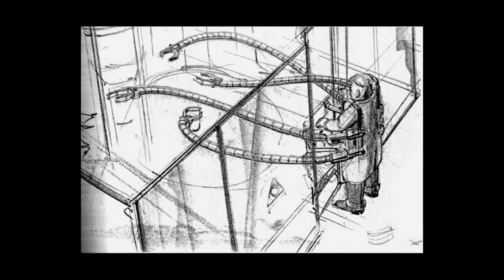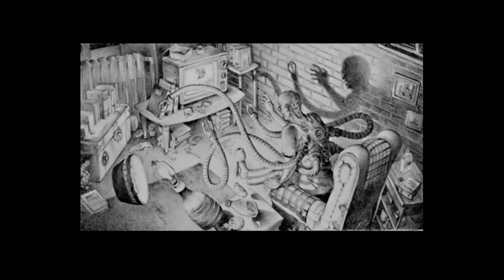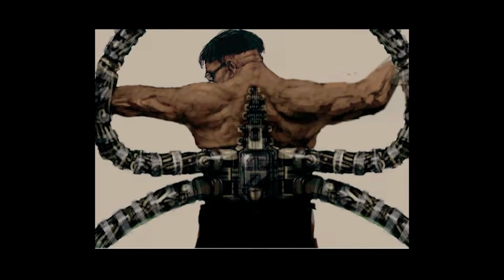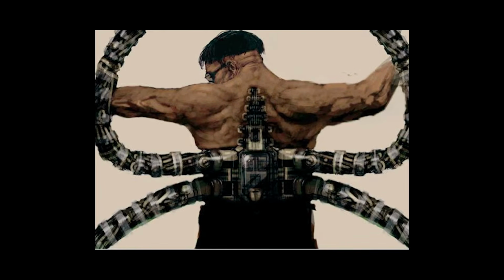The conceptual art for Doc Ock actually began to be created during the first Spider-Man, when the classic villain was first considered as a potential foe. Jim Atchison brought in this drawing of Doctor Octopus by Paul Catling, one of his conceptual artists. We looked at it and our reaction was, wow, he got it.